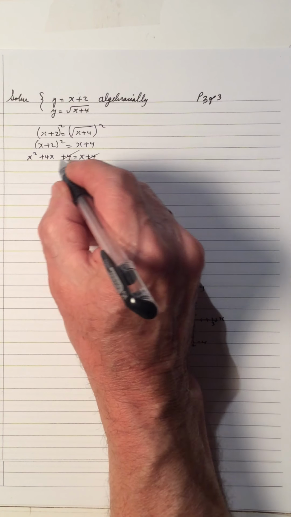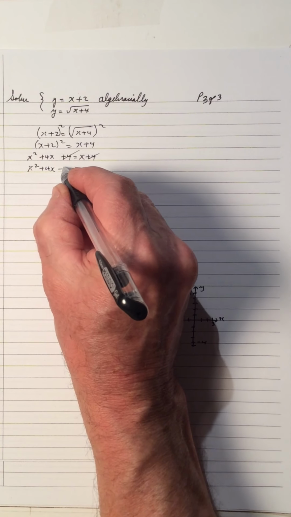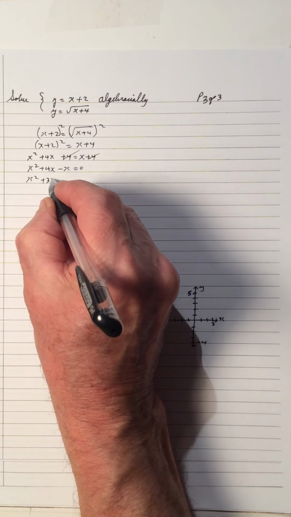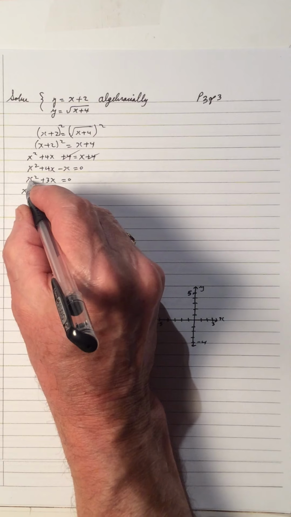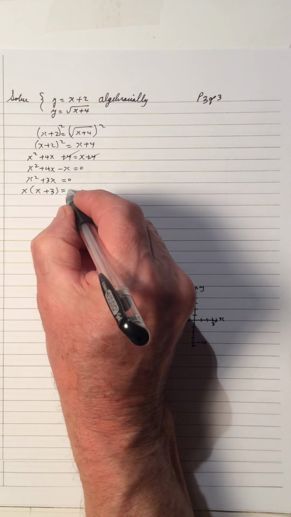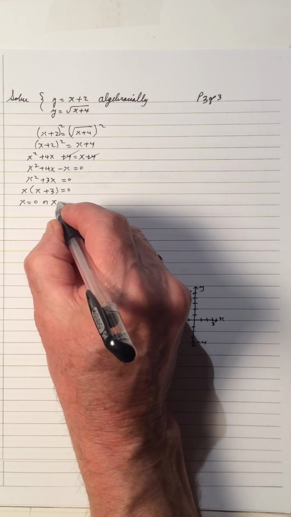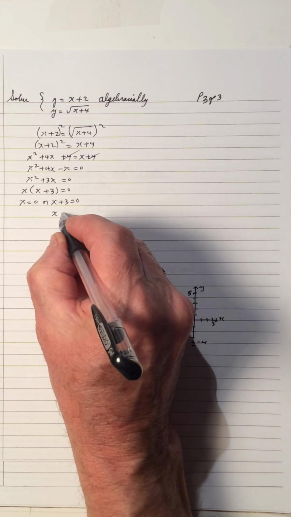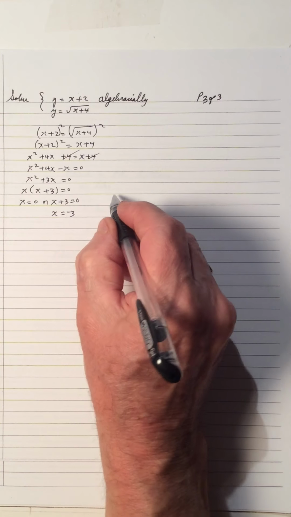It's cancelled because they're on each side. So x squared plus 4x minus x equals 0. X squared plus 3x equals 0. X is a common factor, so x squared divided by x is x, and 3x divided by x is 3. We get x equals 0, or we get x plus 3 equals 0. And that means x is 0, or x equals negative 3.